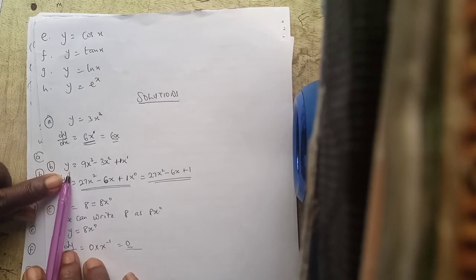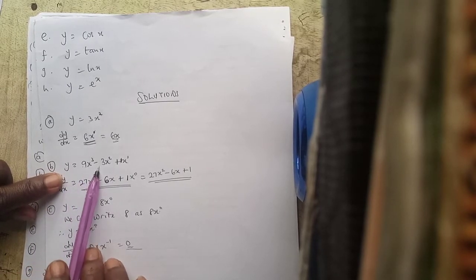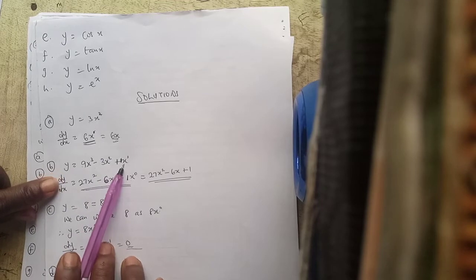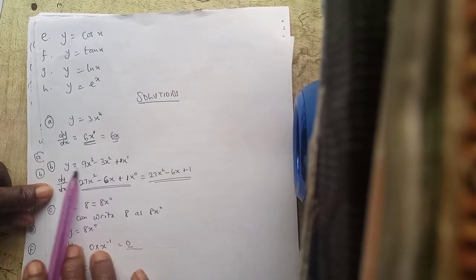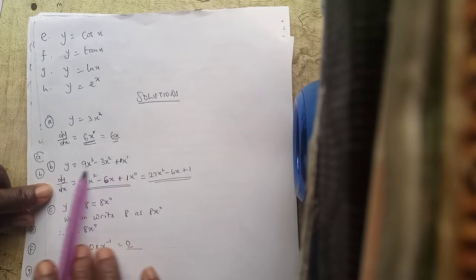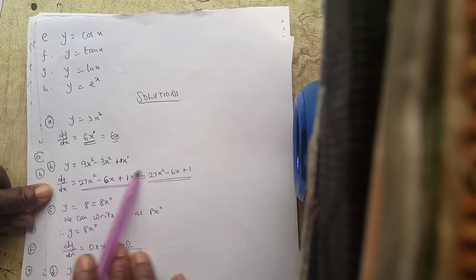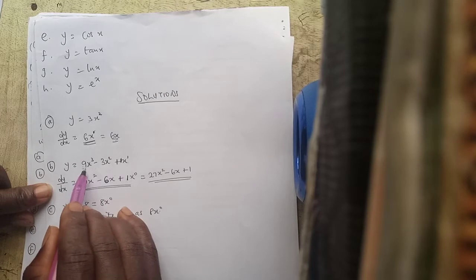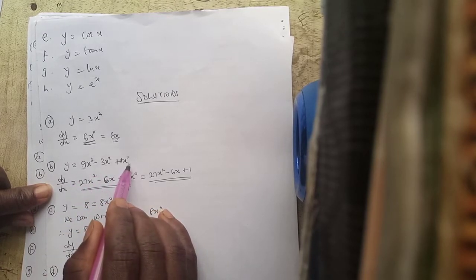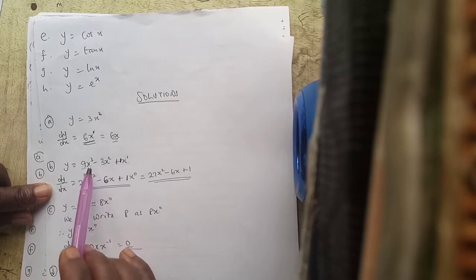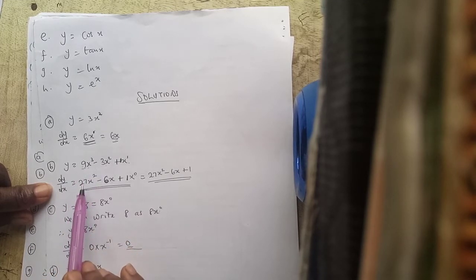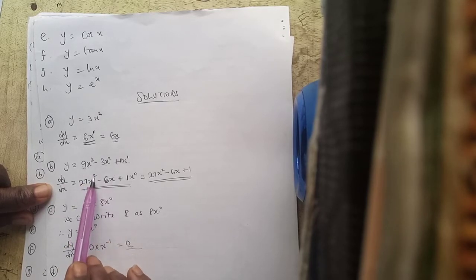So now we move to the second question. The second question is y equals 9x cubed minus 3x squared plus x. And that x is still the same thing as 1x. So we are going to use the rule for polynomials to differentiate this function term by term. Let's start with the first. We say 3 times 9, we have 27x. Instead of writing 3, you reduce it by 1 and you have 2.